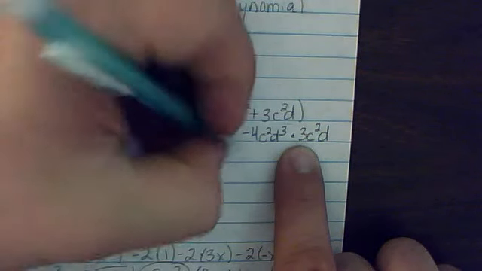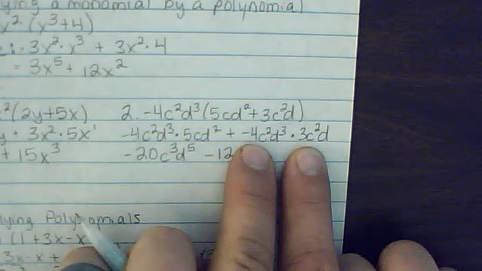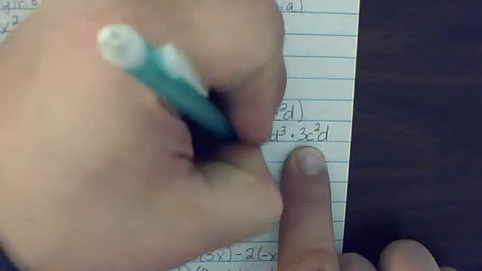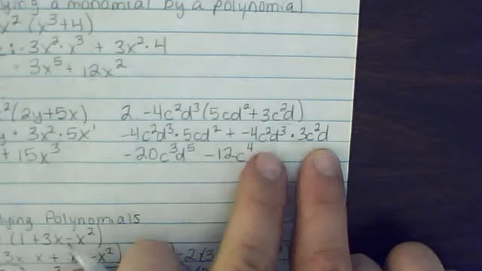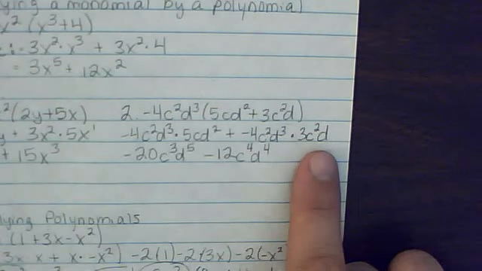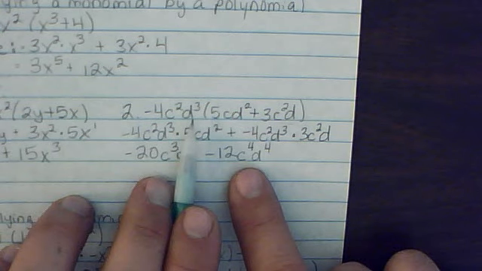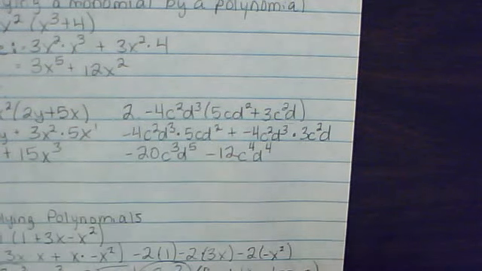Negative 4 and 3 give me negative 12. C squared times c squared, there's 4 c's, so that would give me c to the 4th power. D to the 3rd times d would give me d to the 4th power. So this would be my distribution of negative 4c squared d cubed times 5c d squared plus 3c squared d.